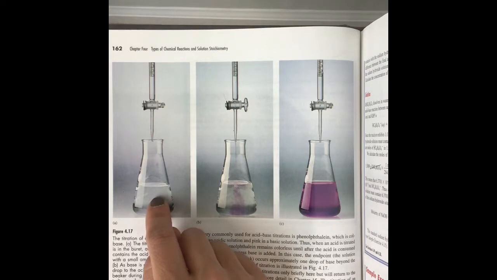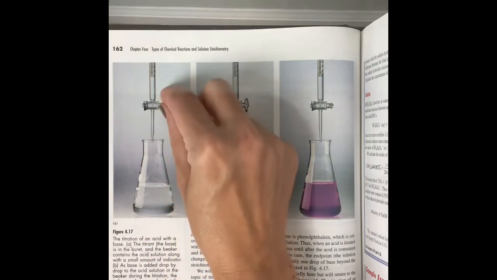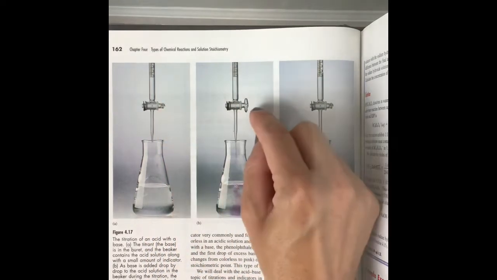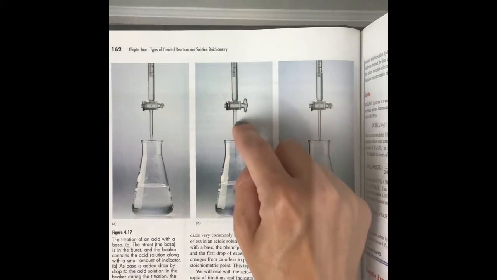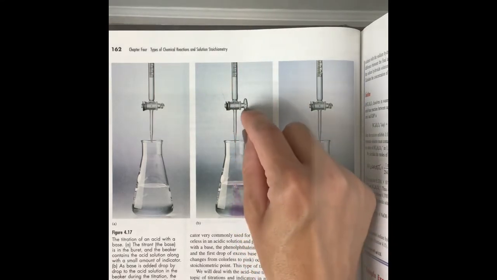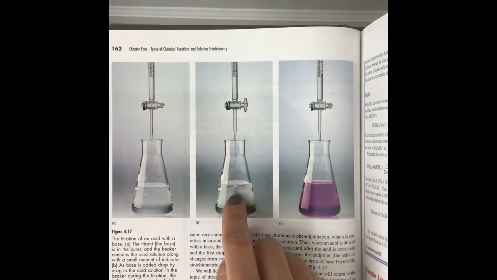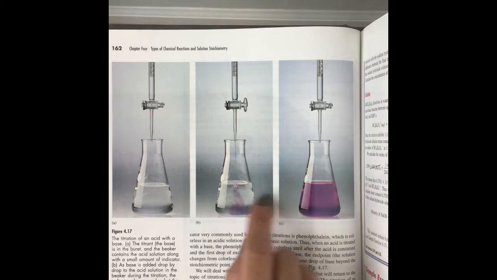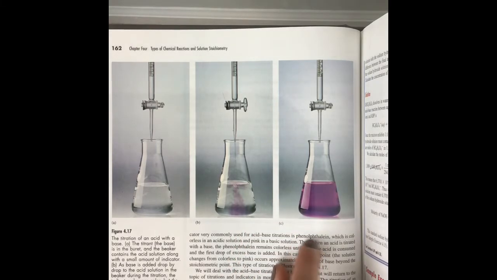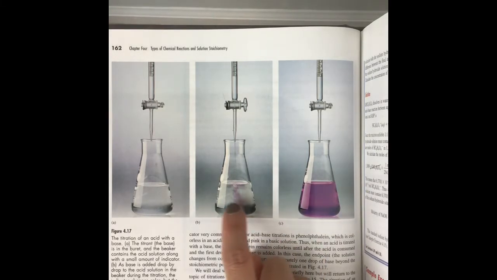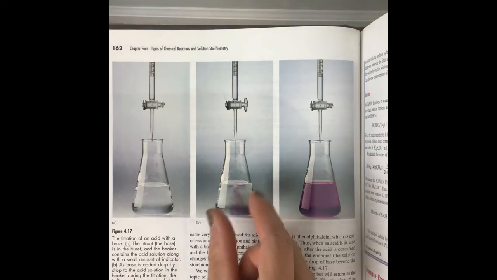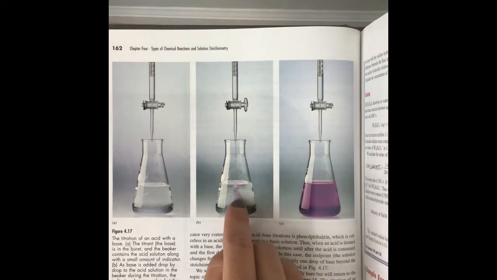When you're ready to start the titration, you're going to open this stopcock and allow this solution to slowly drain out into your unknown. And in your unknown, you've put an indicator. In this case, they've used the indicator phenolphthalein, which is going to turn pink when the moles of acid and base are equal. And you can see there's a hint of pink here.